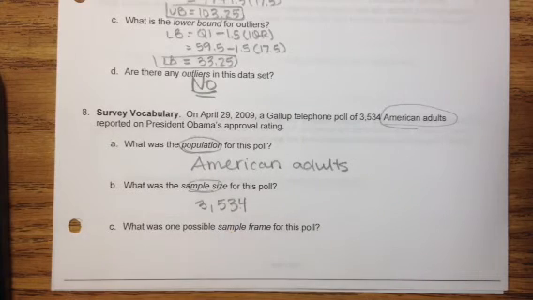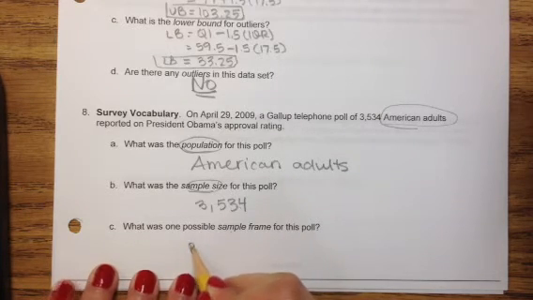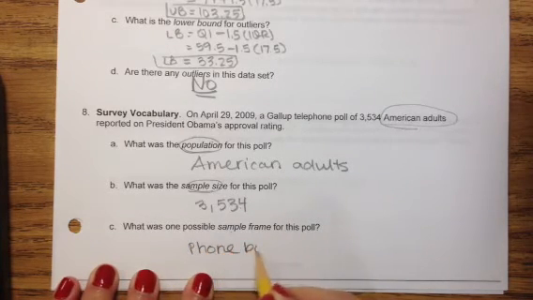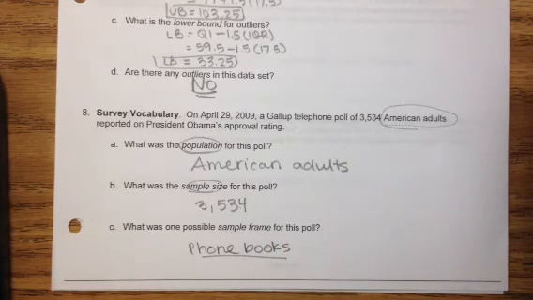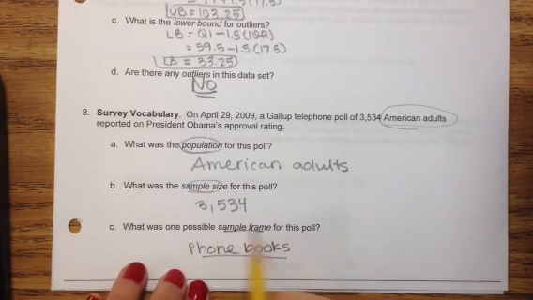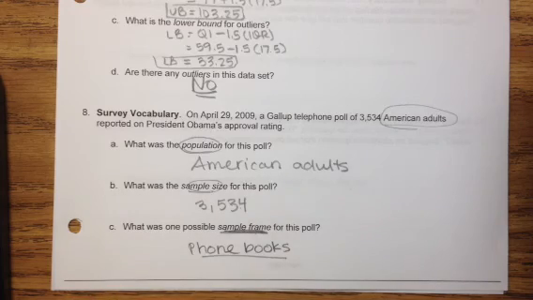Sample frame, remember, is a list of where they got these people from. So one possible sample frame is phone books from different cities around the country. Maybe they got a phone book from San Francisco, LA, Boston, and New York, and then they called random people, random American adults. So that's where they got their list from. So don't forget this. This is a tricky word, but don't forget it.